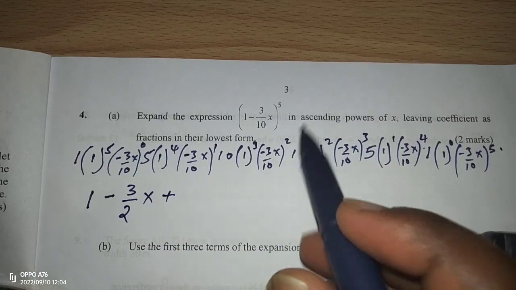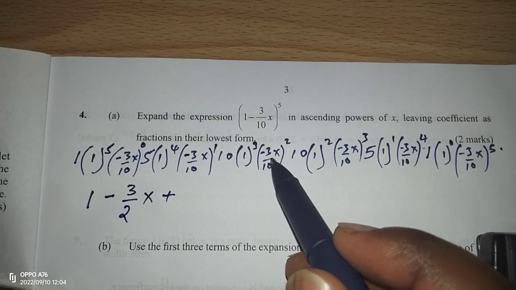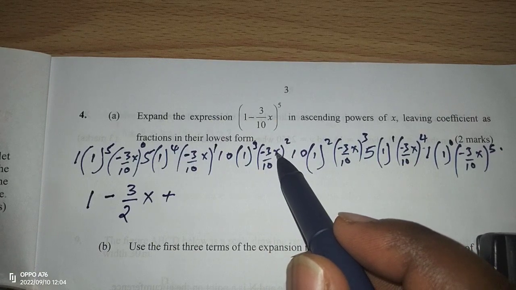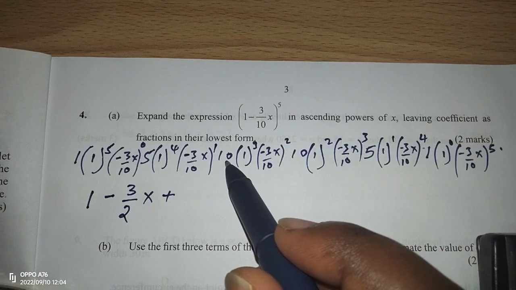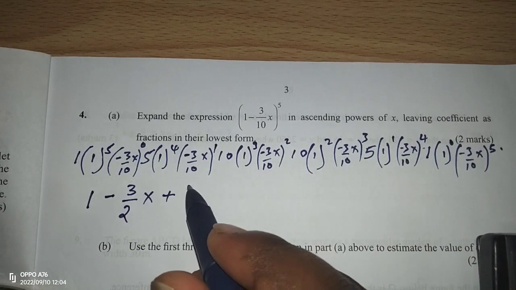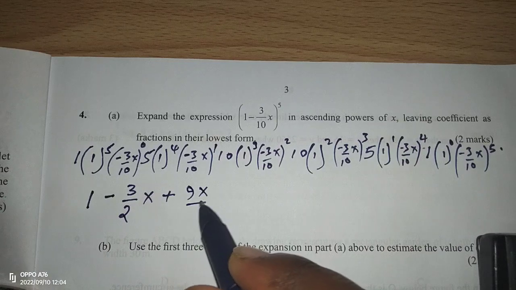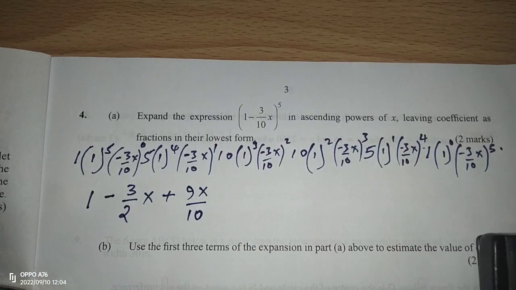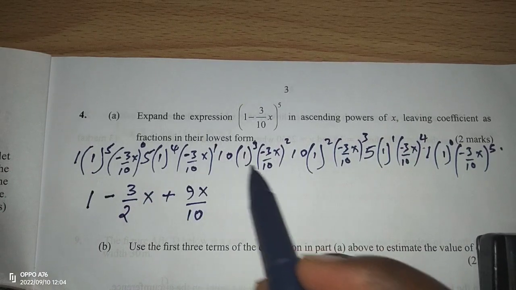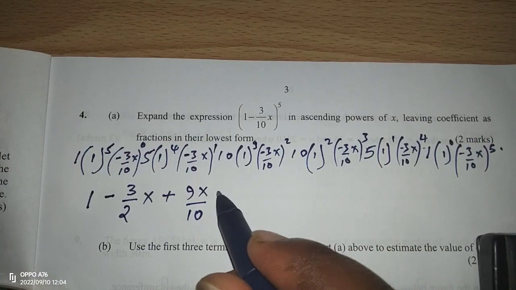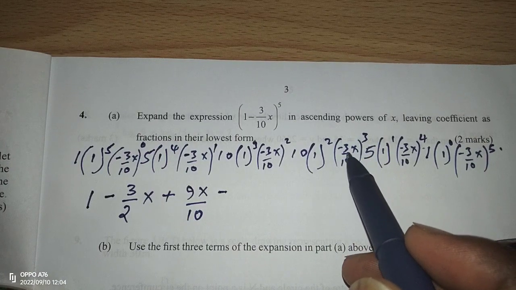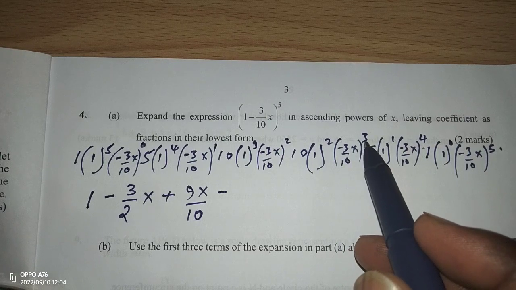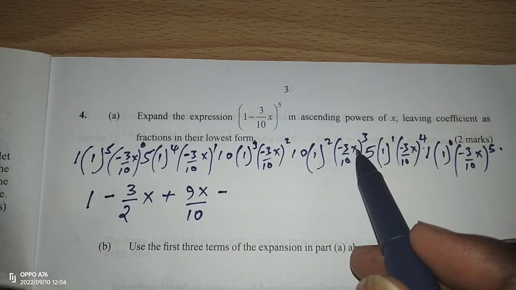Then we add. When we square this part, we shall get 9x squared out of 100. And remember, there is a 10 here. So it will be 9x squared. Instead of over 100, it will be over 10, because 10 will simplify with this 100. Minus, when we cube this part, we shall have negative 3 becoming negative 27x cubed.